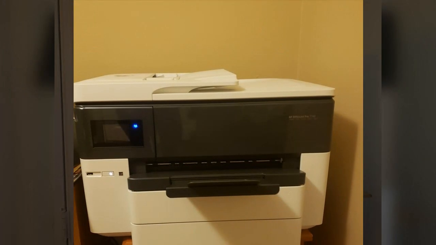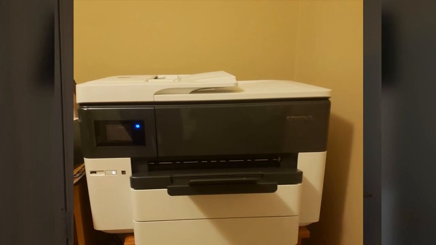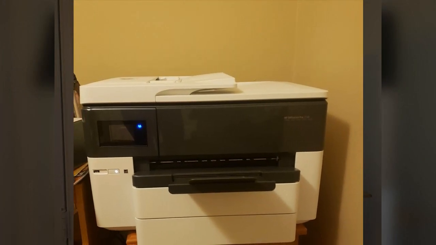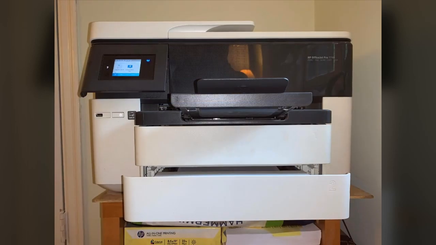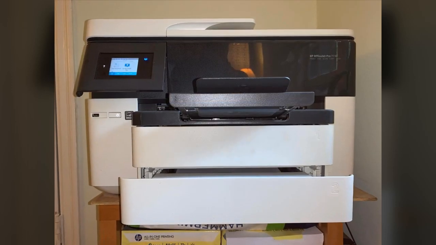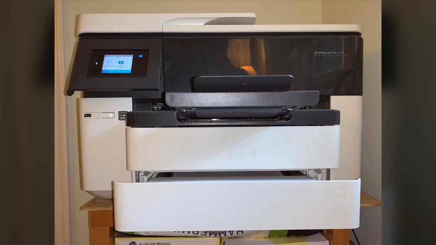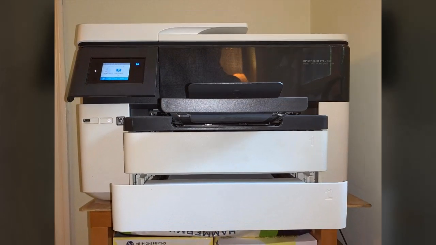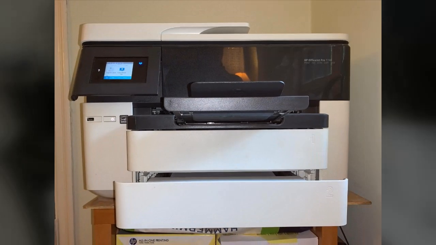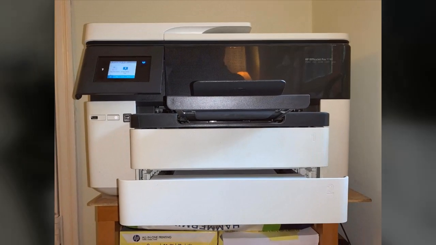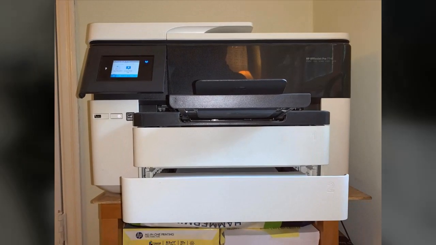This client does note some minor drawbacks. Extending the paper tray to accommodate ledger-sized paper requires some effort and is not intuitively obvious. Additionally, the mobile scanning application currently only supports single-sided scans, a limitation considering the printer's double-sided copying capabilities.